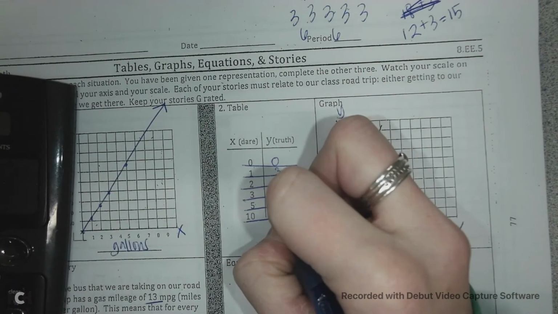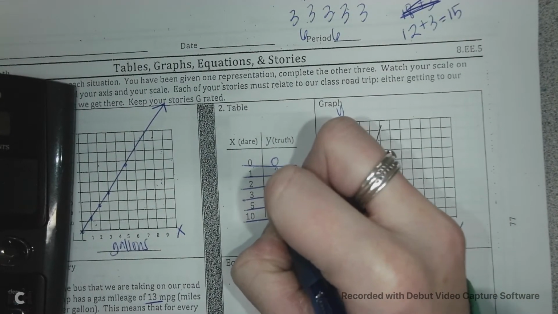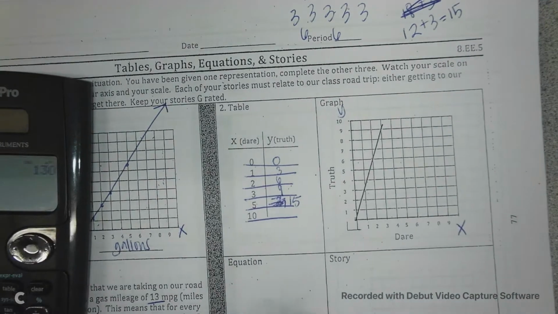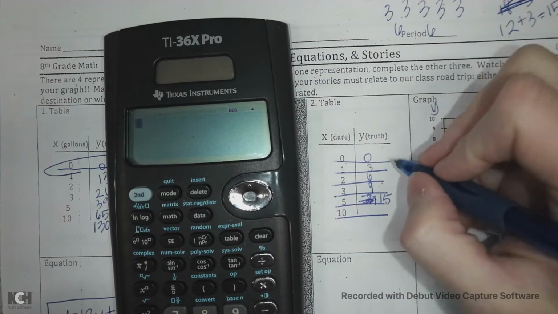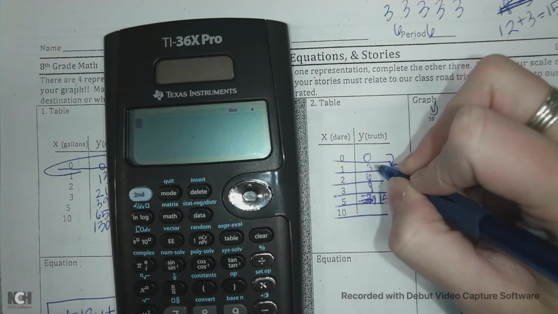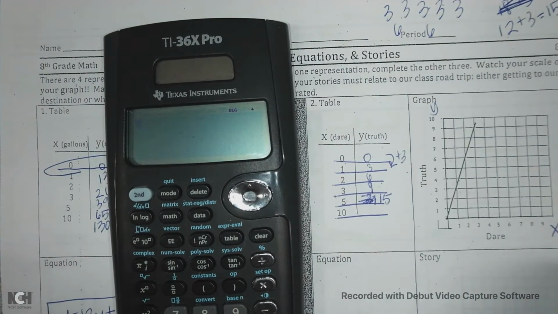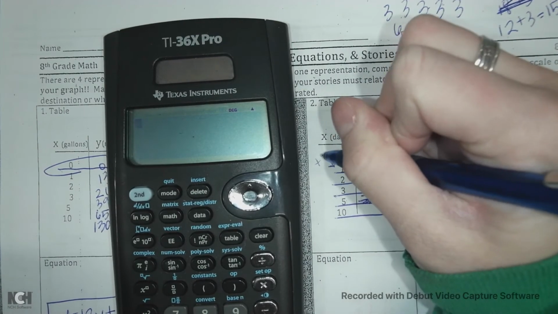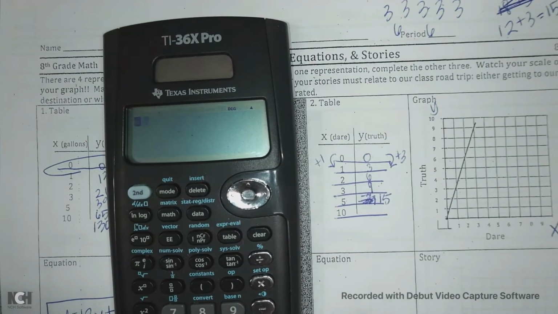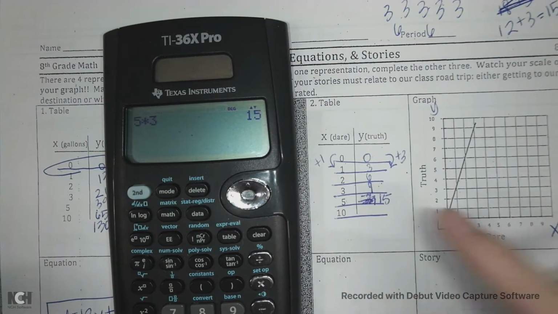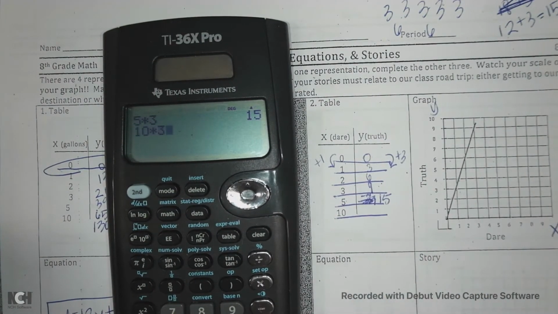Okay, so this is really 15. If you didn't want to write it all out, you could just multiply. So the rate going from 0 to 3 is adding 3, and then from 0 to 1 is adding 1. So each time I'm increasing by 3. So if I have 5 of them, I have 5 times 3, and that's 15. And then the same with 10. It's 10 times 3, and that's 30.